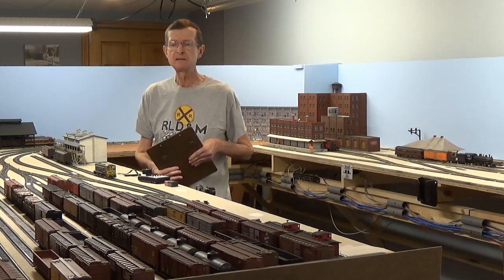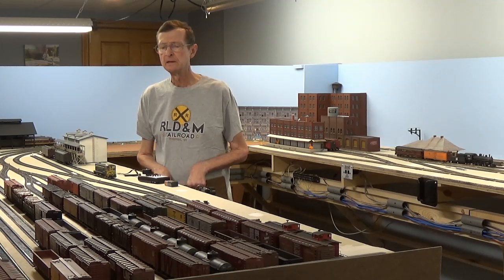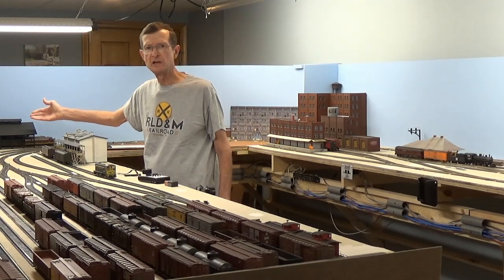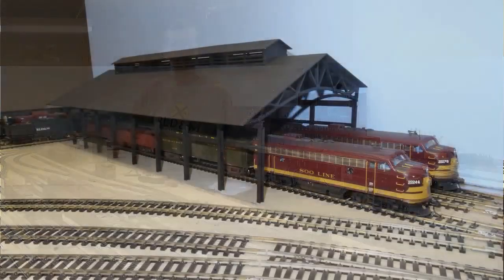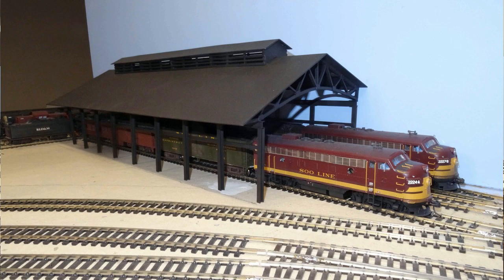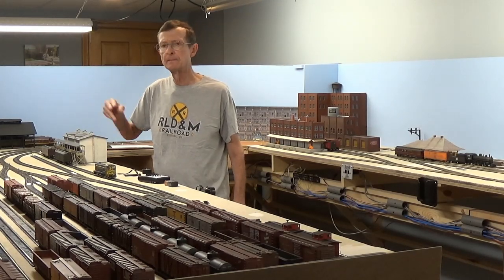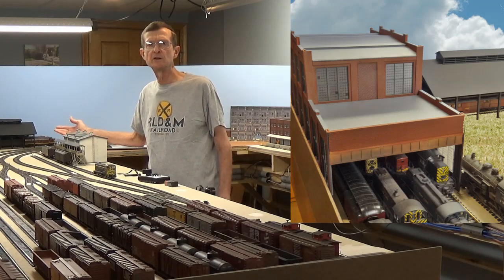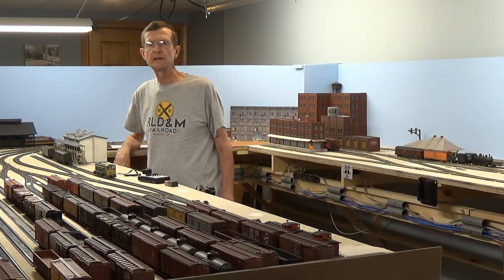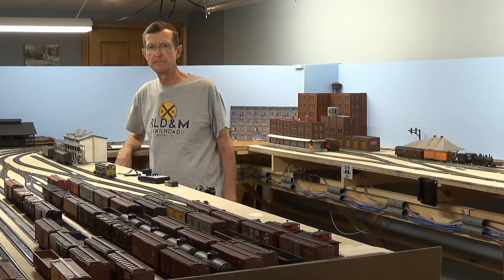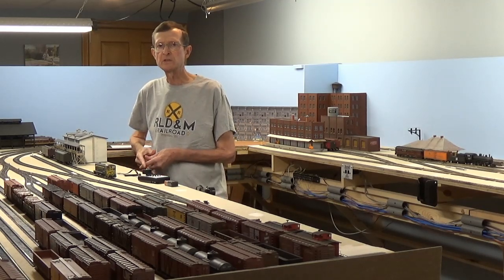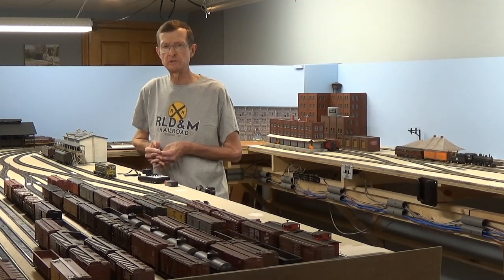What's new since the last time you may have seen one of my videos? Well, I've added a few things to the layout, including this passenger train shed here. And I'll do a little insert video. I also have an engine house that's located in Minneapolis, which is over here. This passenger train shed here is based on one that used to be in Milwaukee, Wisconsin, and it's scratch built. The engine house is a kit bashed Walthers.